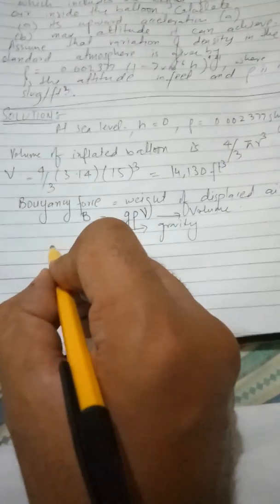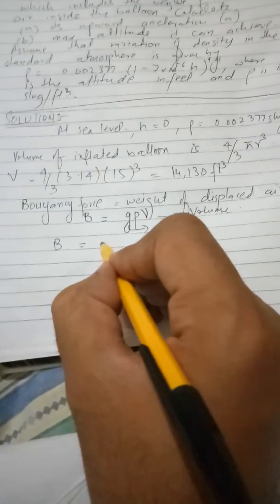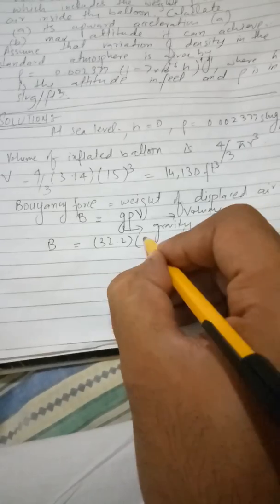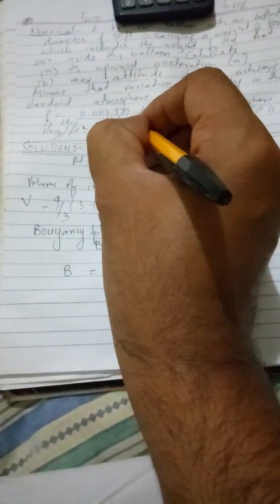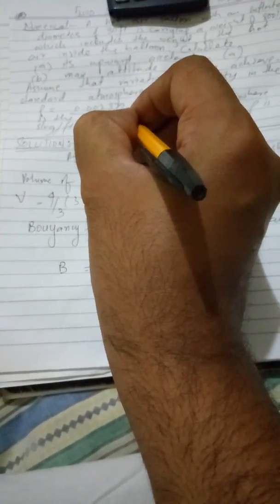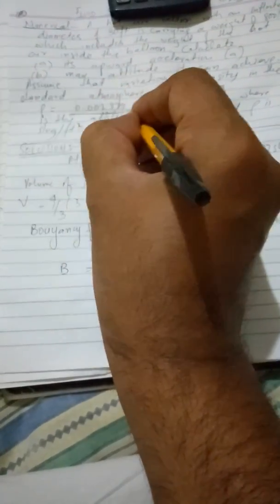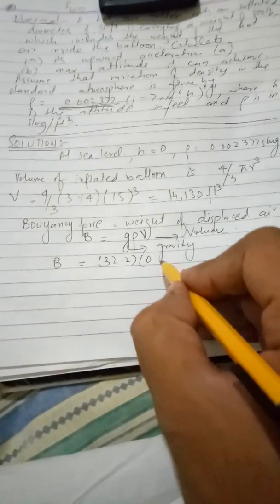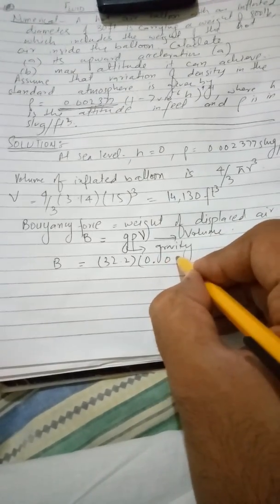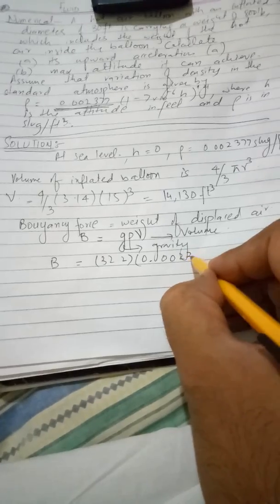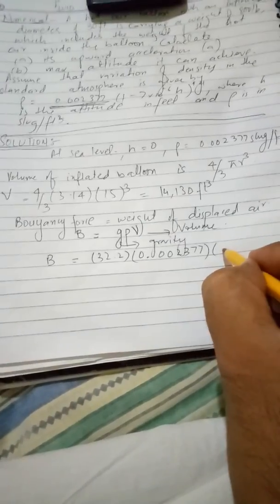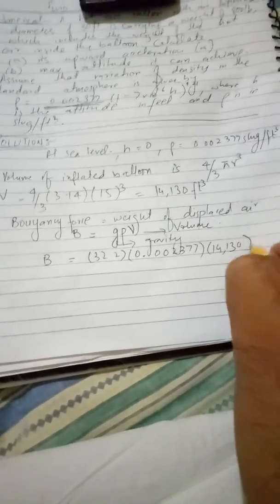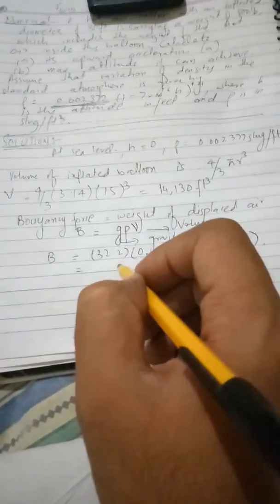So B is equal to 32.2, the standard, times rho, 0.002377, times the volume, 14,130.